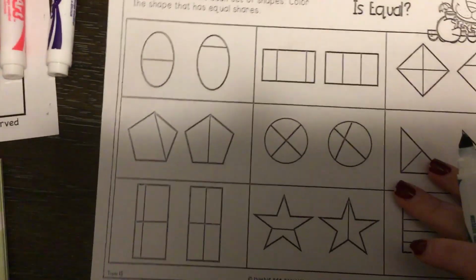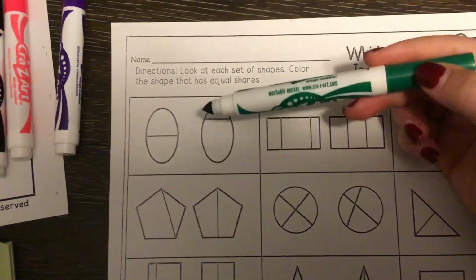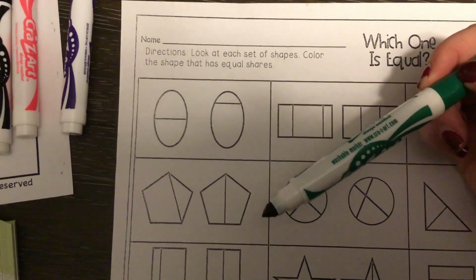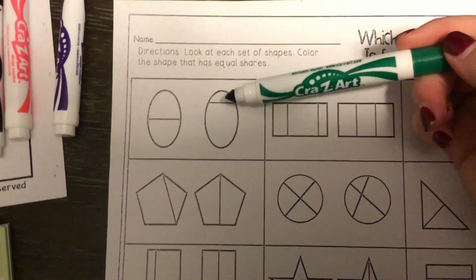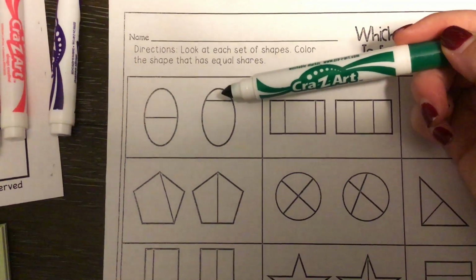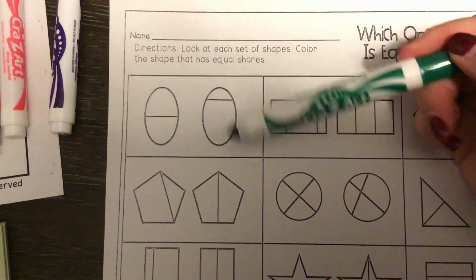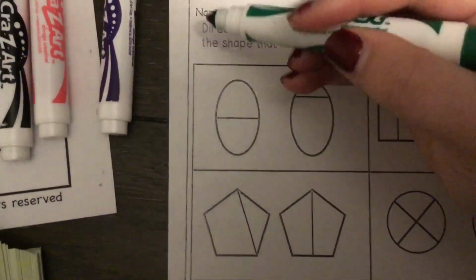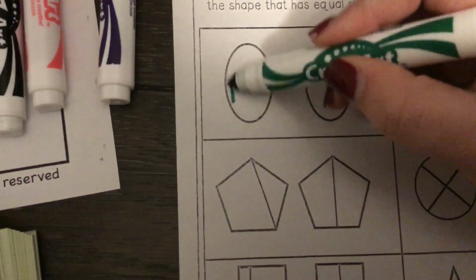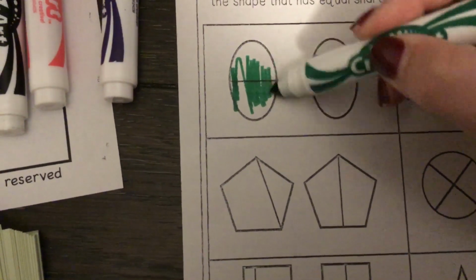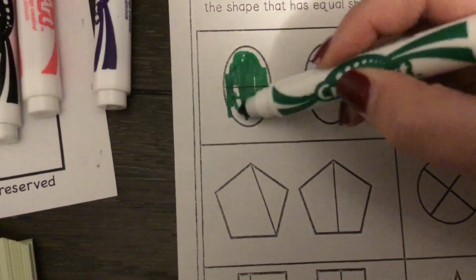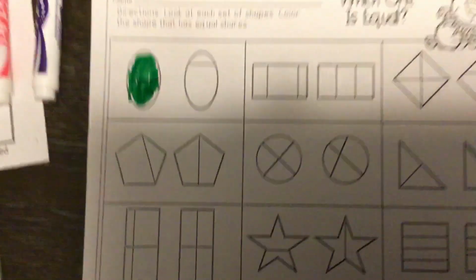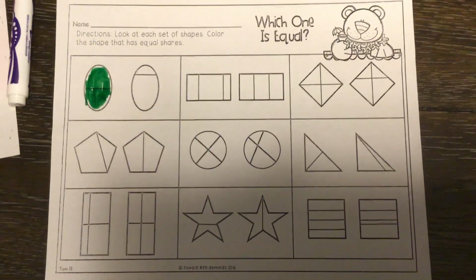So I'm going to do the first one with you. This part, we have 2 pieces, and they look like they're the same size. So that one might be it. Let's look at this one. Oh, that one's much smaller. That part is much smaller than the bottom. So we know those are not equal. So it wants us to color the shape that has equal shares. So I'm going to shade in this shape here, okay? And it doesn't have to be perfect, just as long as I know which one you colored, okay? So that's how you'll do that here.